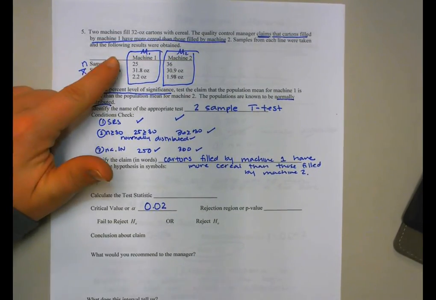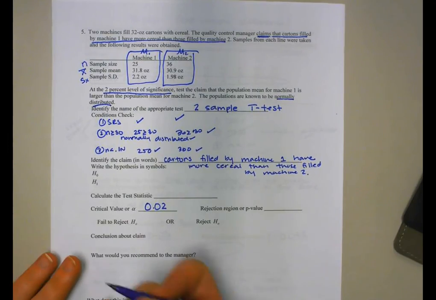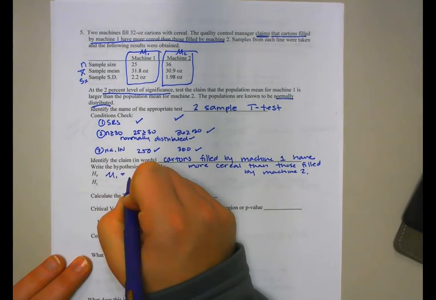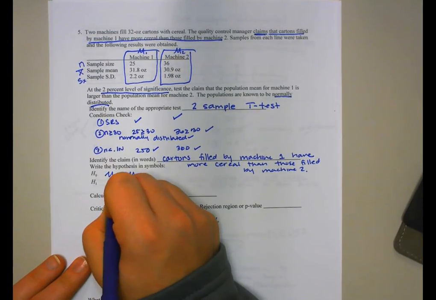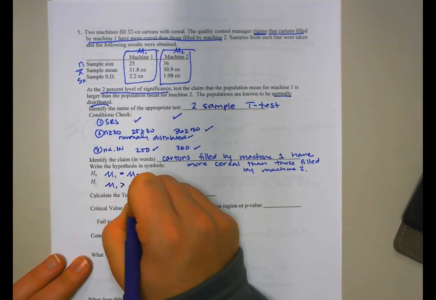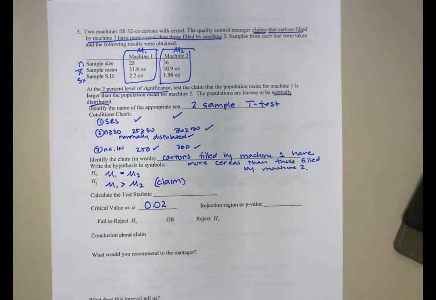So we're testing our mu1 versus our mu2. So if cartons filled by machine 1, right, our null hypothesis is always that it's equal, which is not our claim, right? Our claim is that mu1 produces more than mu2. So since our null was not our claim, we make the alternative hypothesis our claim. All right, so now it's time to test this.